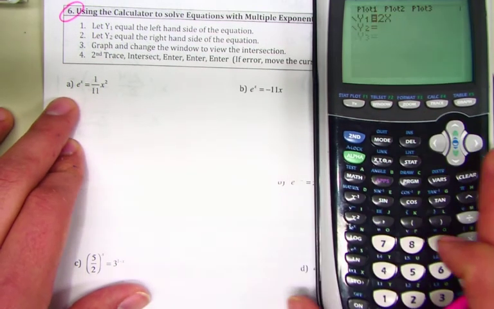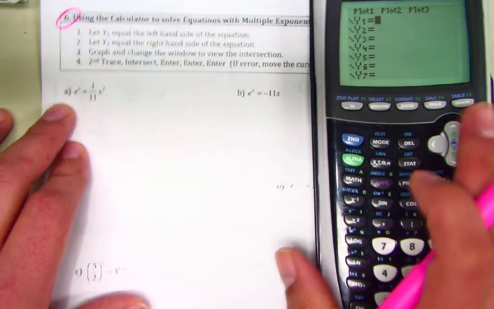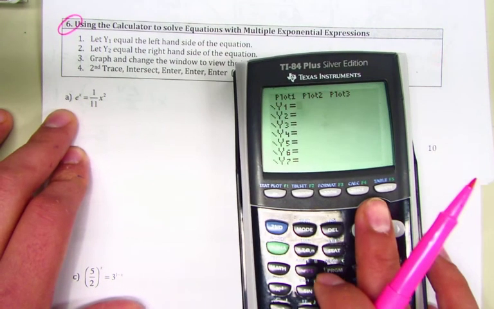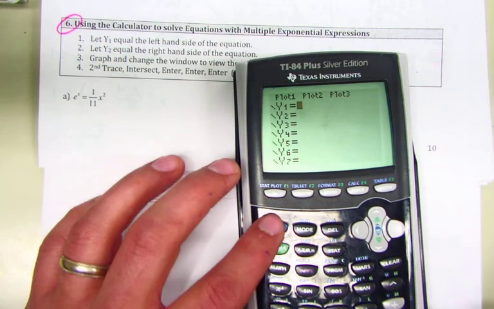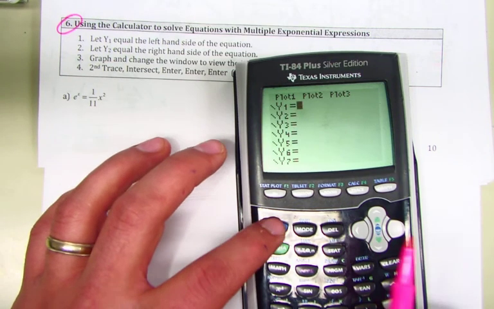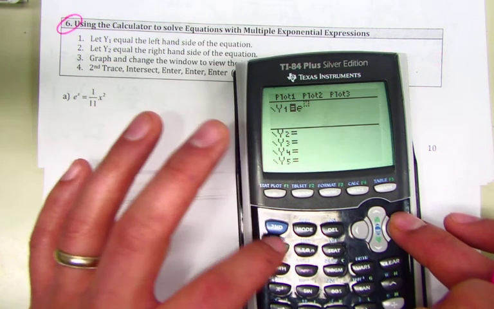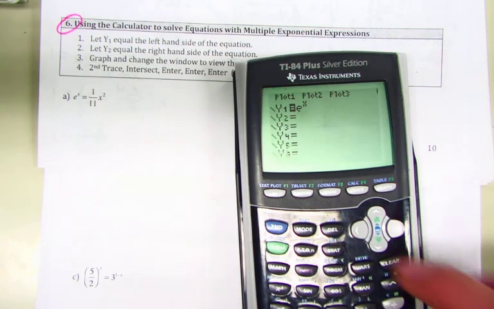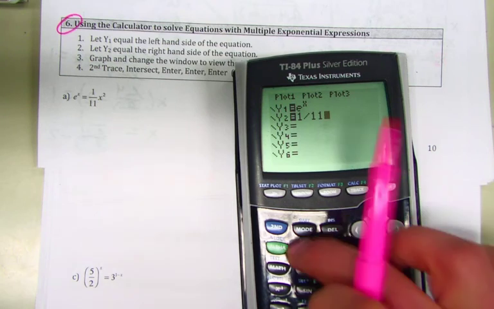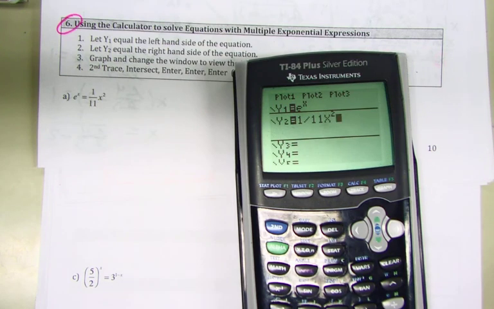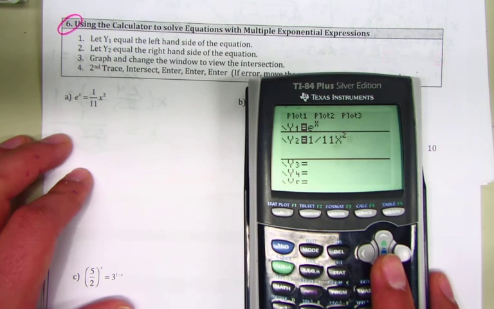If I go to the y equals menu, what do I do? Left-hand side, very good, goes into y1, so that'll be e to the x. And on the right-hand side, it's just 1 over 11 times x squared. We did do this yesterday, right?